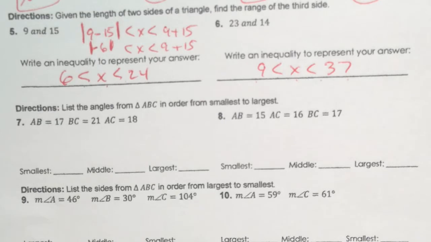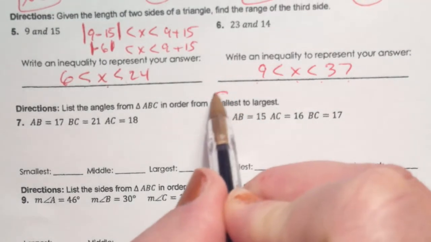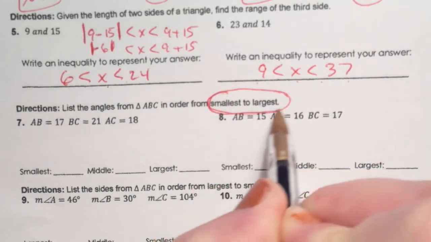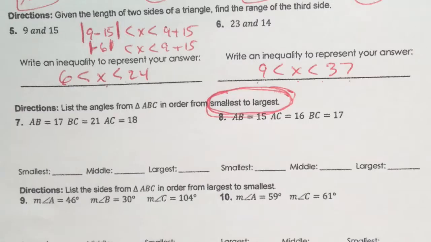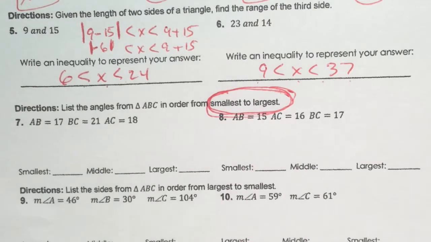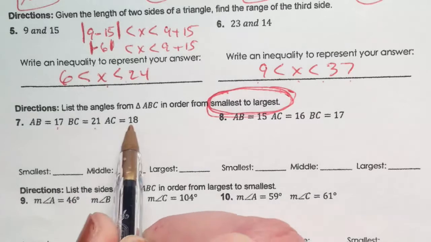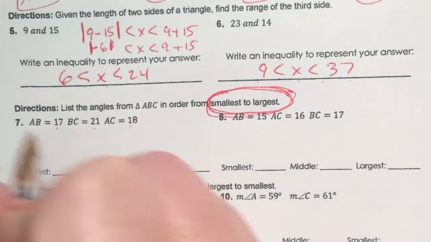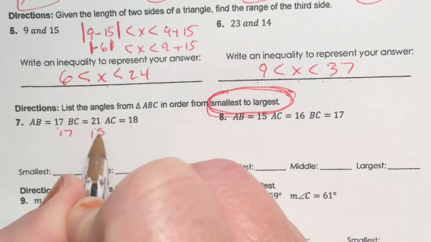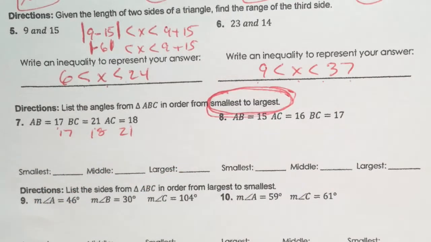Okay, so now we're on our other idea. Okay, very important. Make sure you read what they want. So they want from smallest to greatest. All right, so keep that idea. So they want from smallest to greatest. Okay, so we're going to take the numbers 17, 21, and 18. Put them from smallest to greatest. So we have 17, 18, 21.